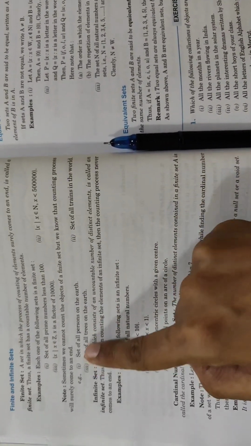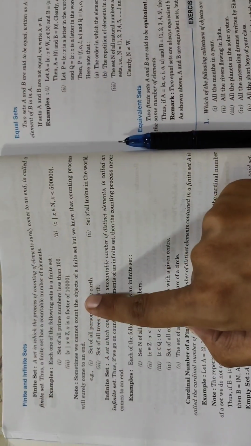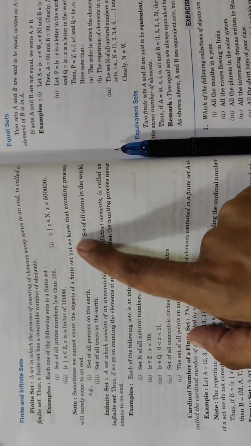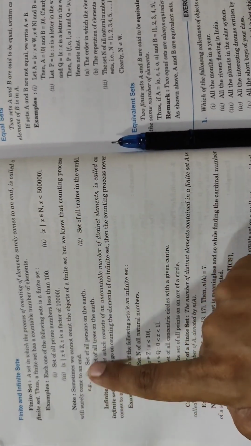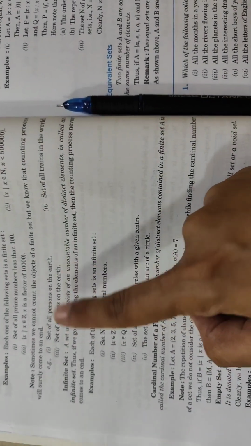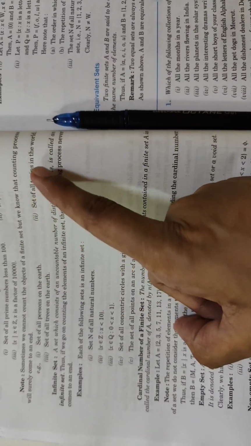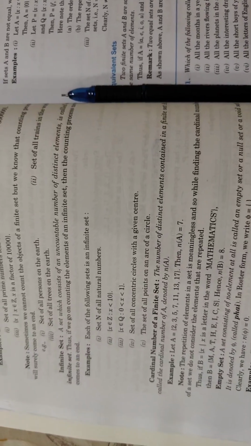Sorry, 5 lakhs. So we have to stop somewhere around 5 lakhs. Okay, so here sometimes we cannot count the objects of a finite set, but we know that the counting process will surely come to an end. Like set of all persons on the earth, set of all trees on the earth, set of all trains in the world. These are difficult to count, but surely we can count if we want to.